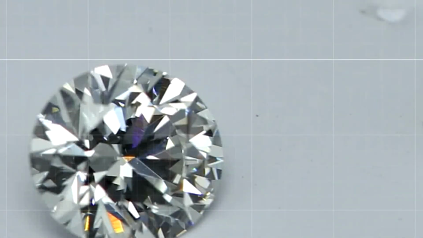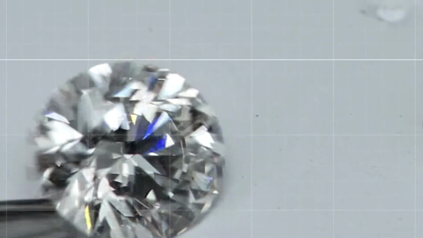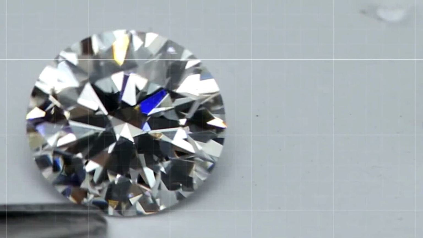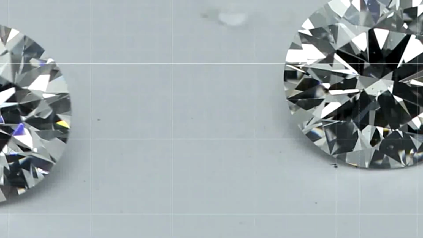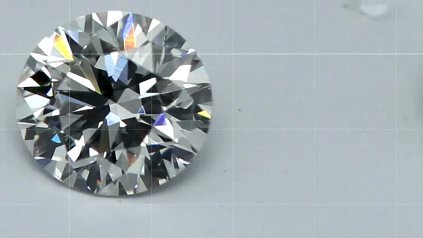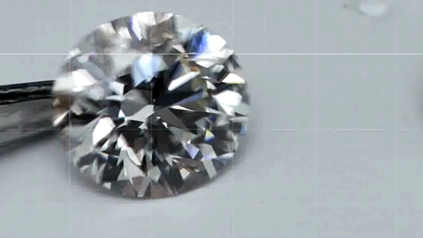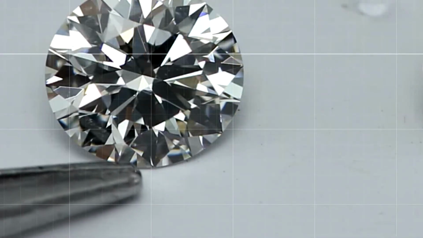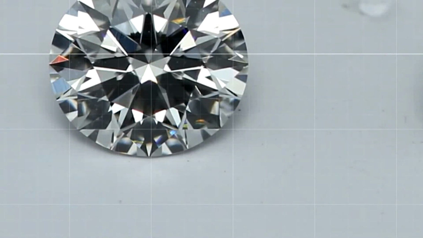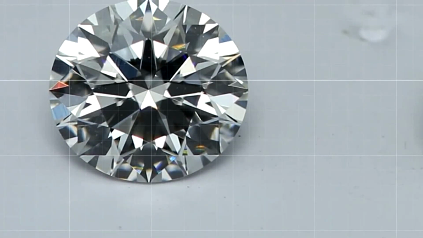I hope this helps in your selection, because if you're someone who wants to consider a VS2 clarity grading, this might be the one that you can go for instead of this one. You can go for this one. It's not too bad. Let me just shift the angle a little bit. How wonderful it is. Just look at it.